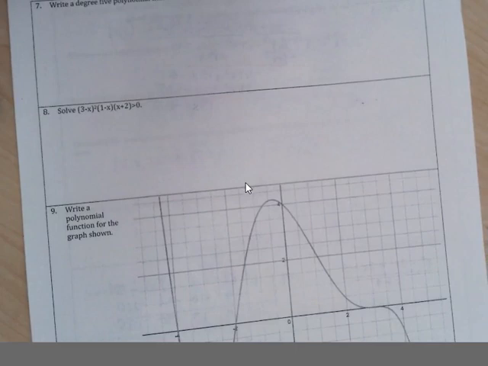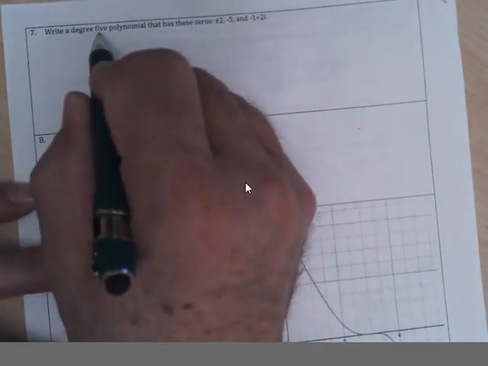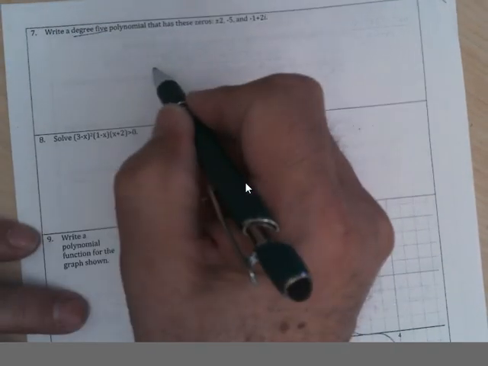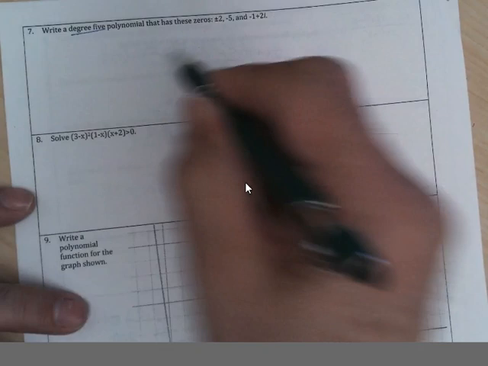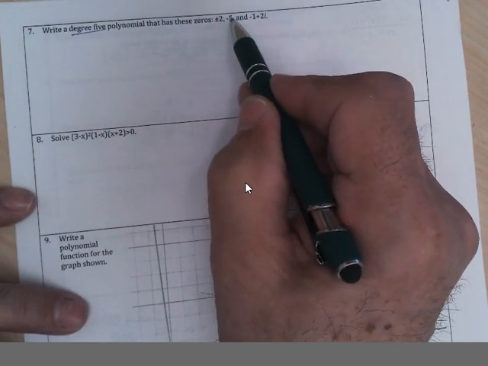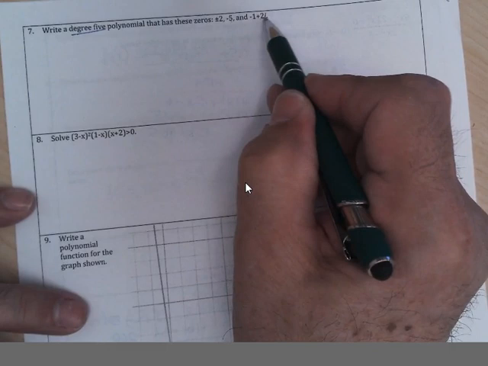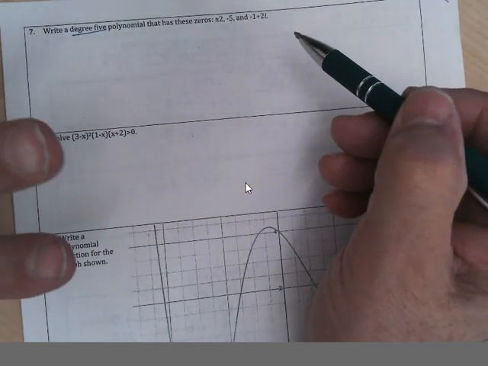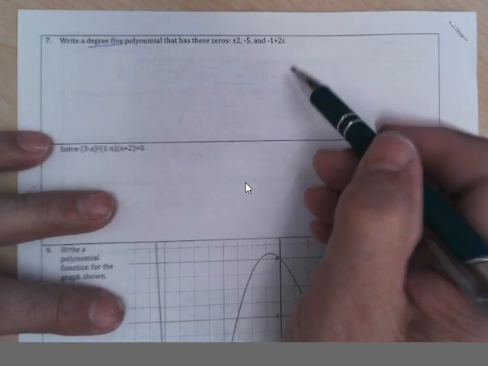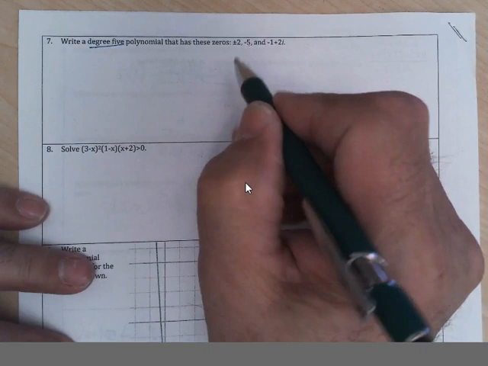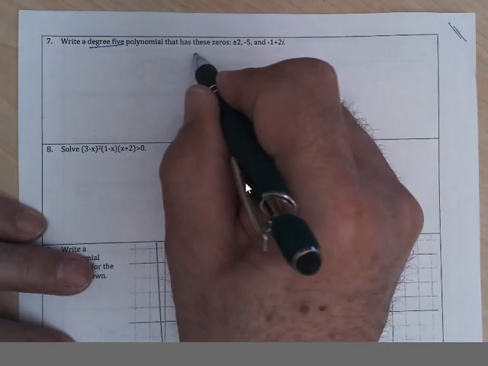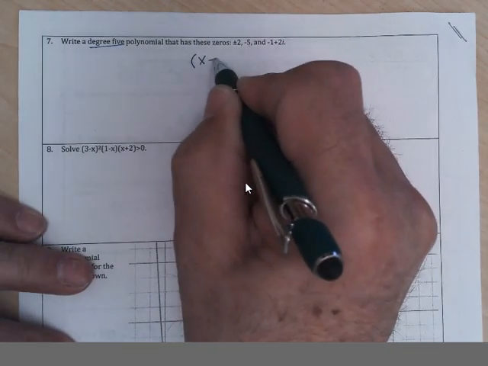Number 7. So degree 5 polynomial means we have to have 5 zeros. We have a plus 2, a minus 2, a negative 5, and negative 1 plus 2i, that's only 4. We need one more. But if plus 2 is a 0, the factor is x minus 2.